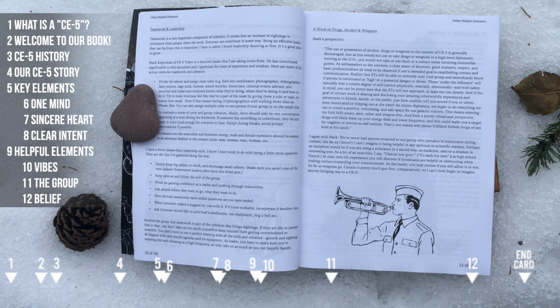To balance out the masculine and feminine energy, male and female members should be seated in an alternate fashion in the contact circle: man, woman, etc.